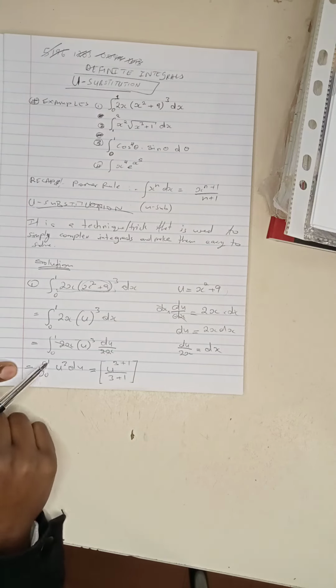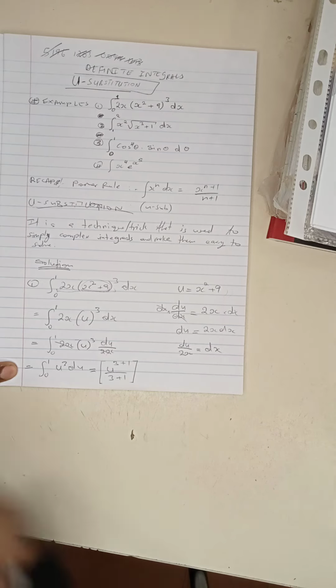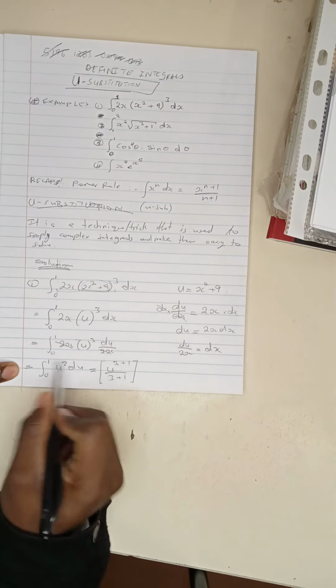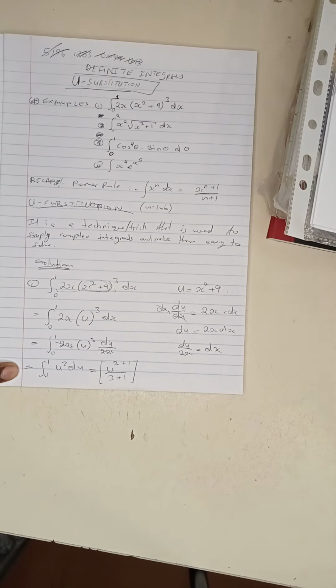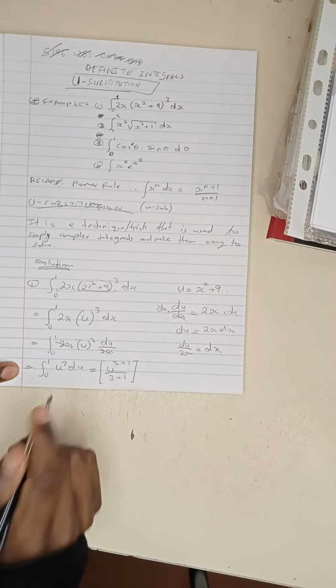So because both my limits are constant, this is what we do. Now we need to change this function back so that we don't do something that we're not sure of.